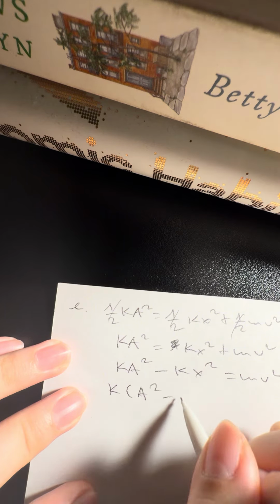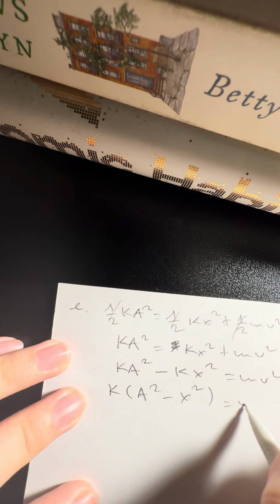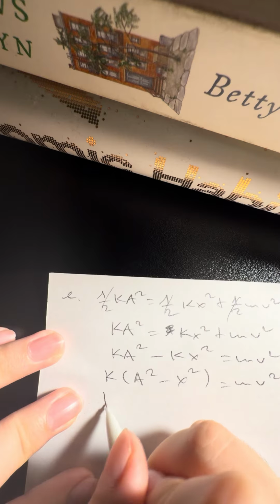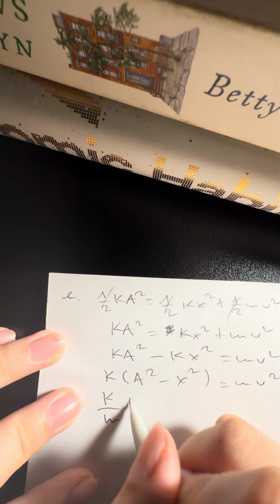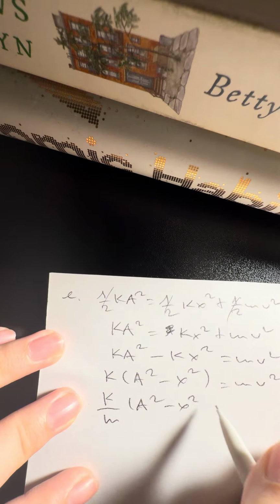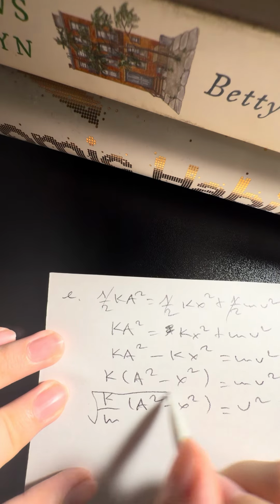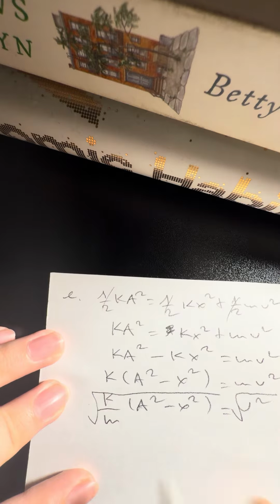k squared minus x squared equal m v squared. And I divided both sides by m. It will be k over m. A squared minus x squared equal b squared. And then I square root both sides to separate for b.